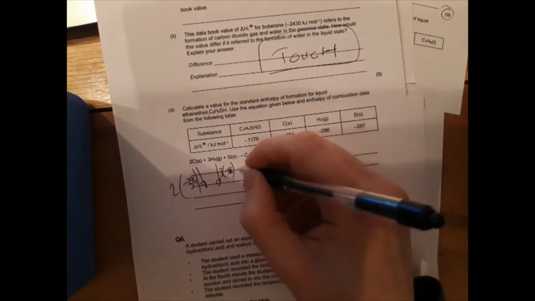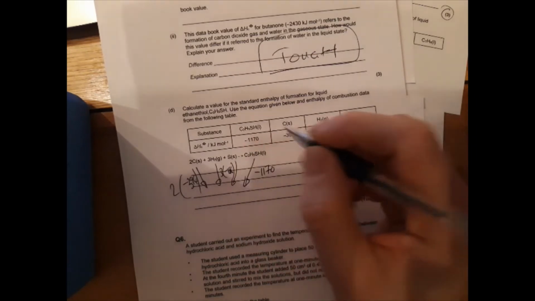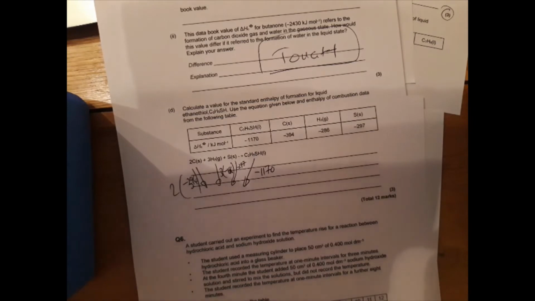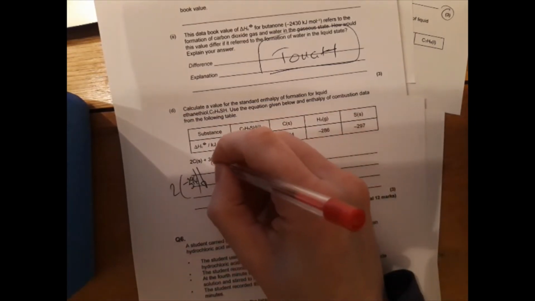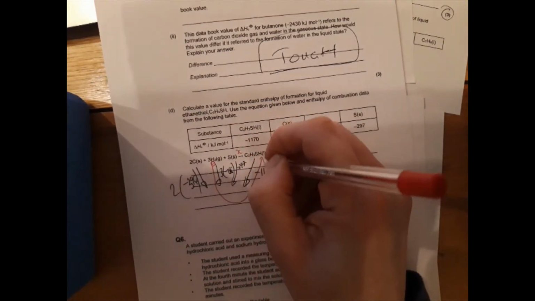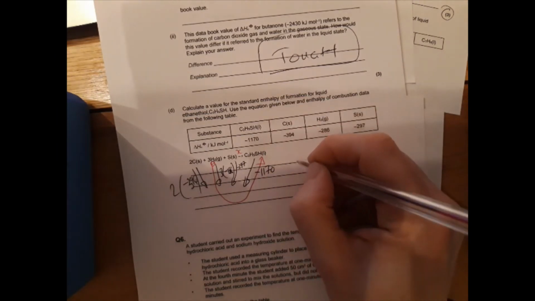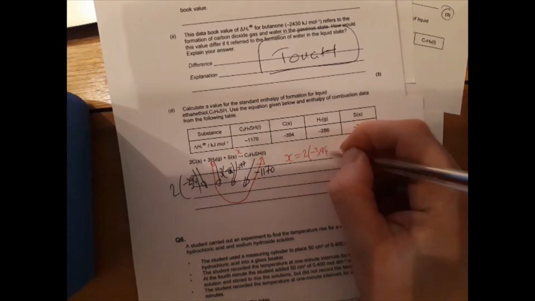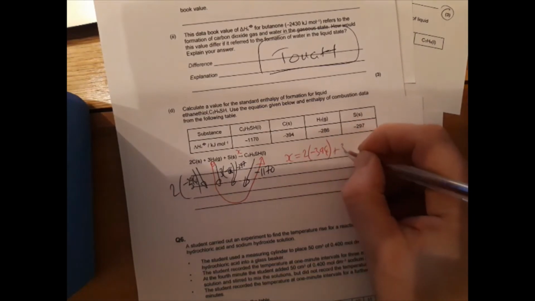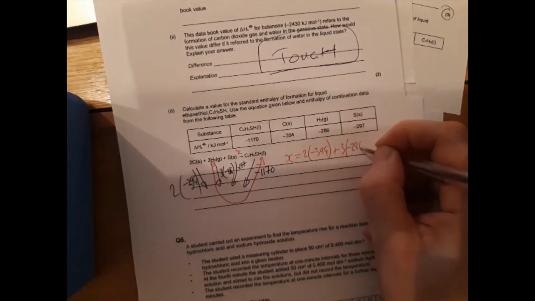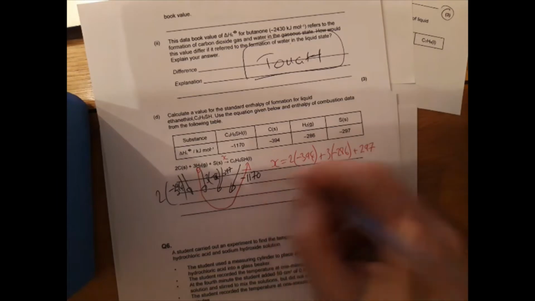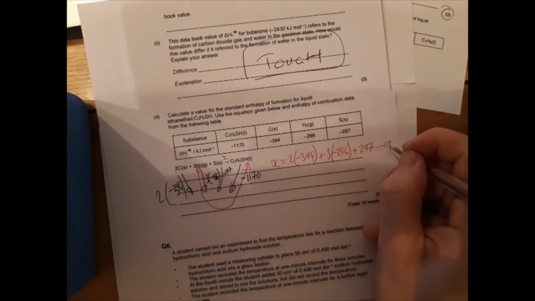And you're going to burn sulfur, minus 297. Your alternative route to work out this is going to be with those 4 arrows and against that one. So x equals 2 times minus 394 plus 3 times minus 286 plus minus 297 minus minus 1170.